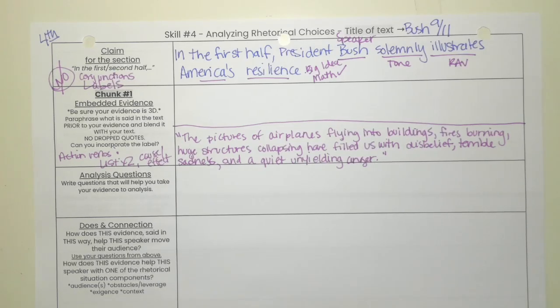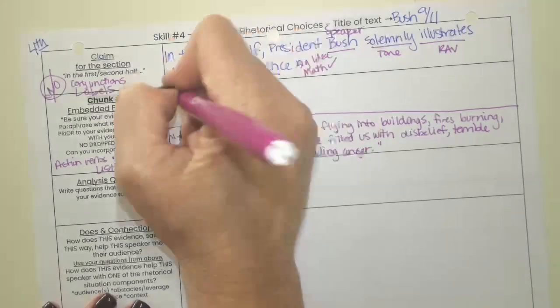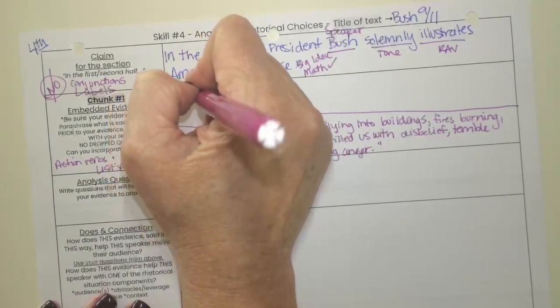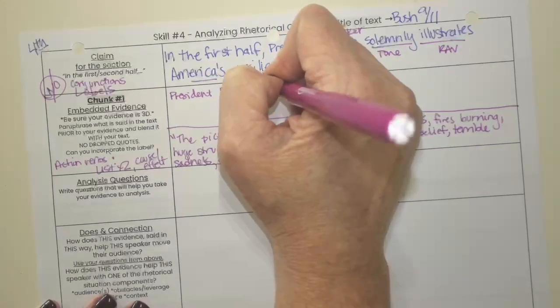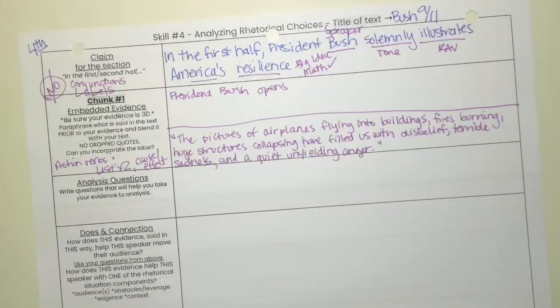All right. This is a longer process. Once y'all start to figure out how this goes, it gets a little bit quicker. But what is he saying in the first couple of lines? So, President Bush opens.